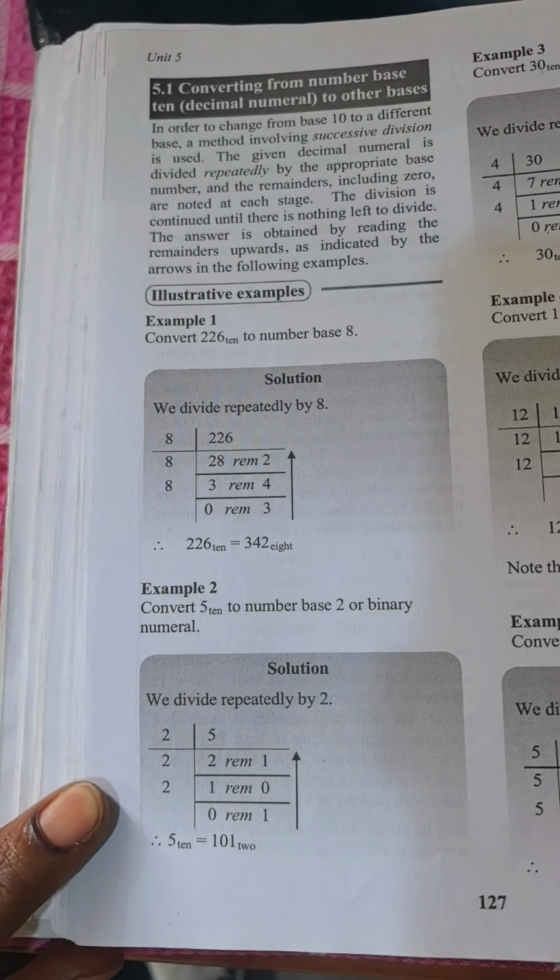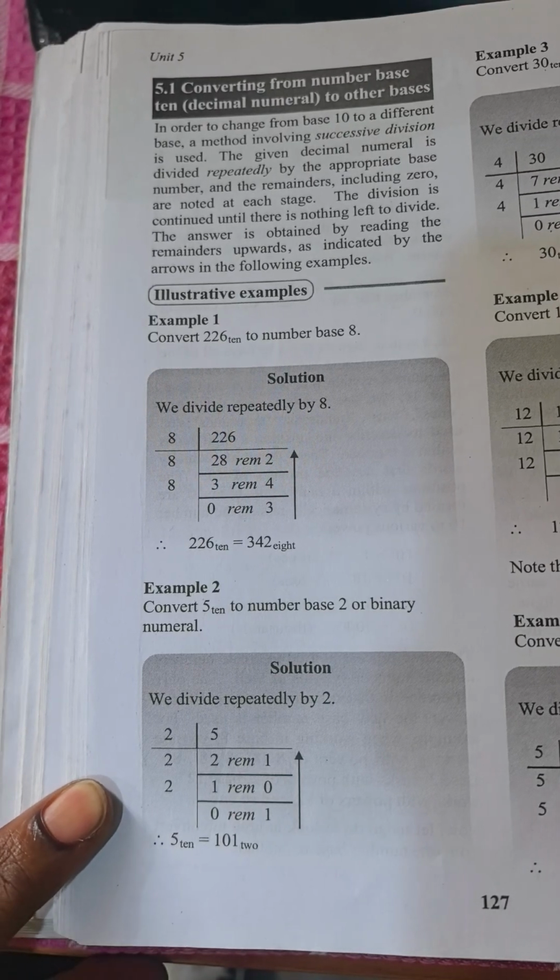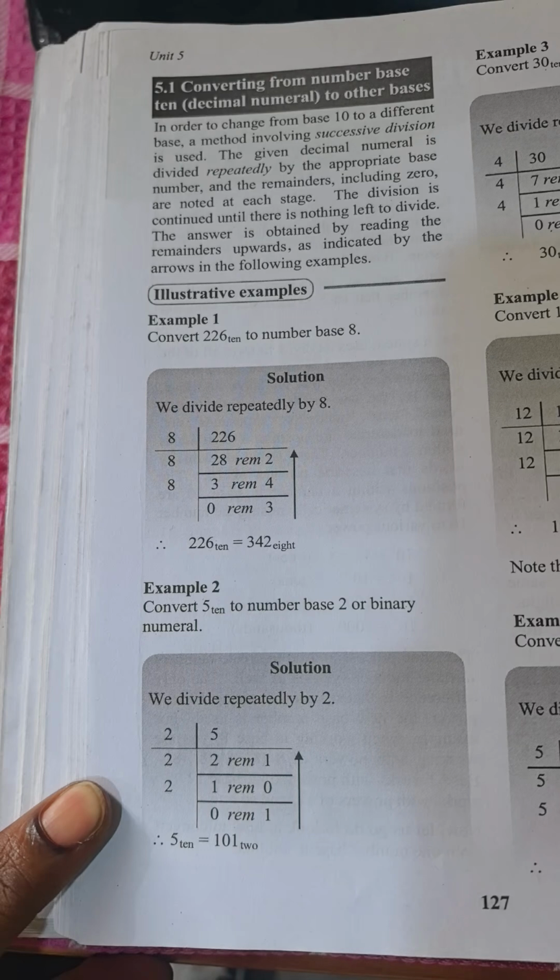Now, enough with the overview, the introduction. Let's hit the ground running with some calculations. The first one will be converting from number base 10 decimal numeral to other bases. So take note: base 10, another name is decimal numeral.